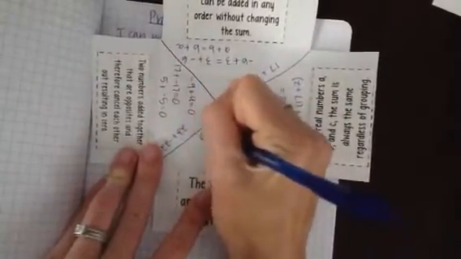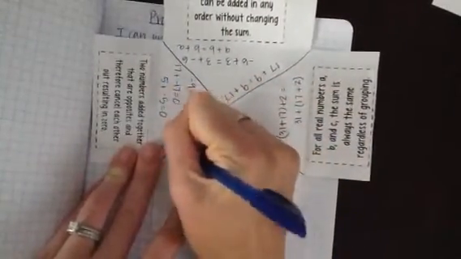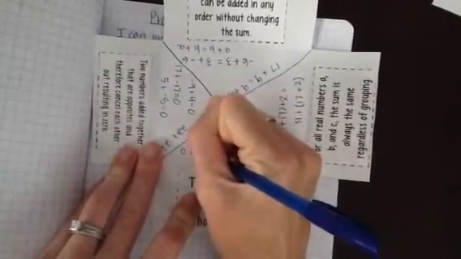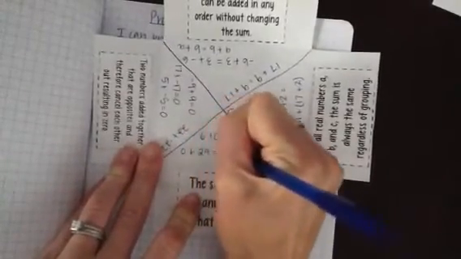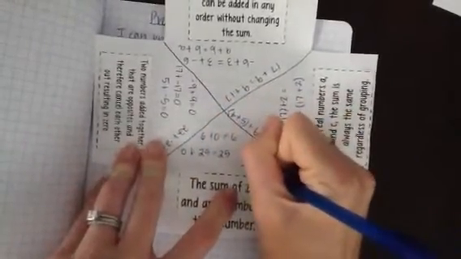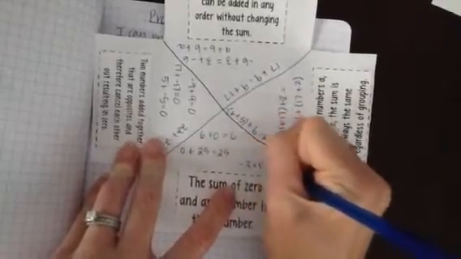And then the last one, any number plus 0 is going to be that number. So we have 6 plus 0 equals 6. We have 0 plus 25 equals 25. Negative 3 plus 0 equals negative 3. Anything plus 0 is just going to end up being that number.